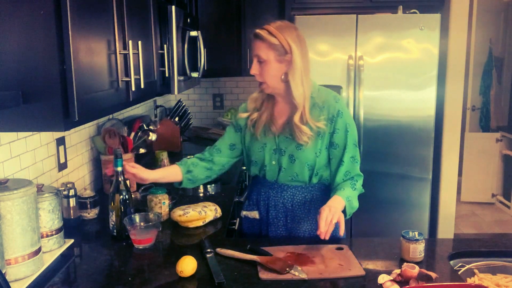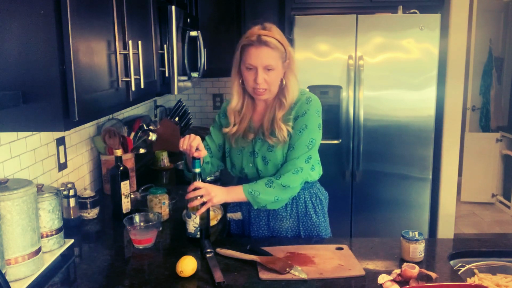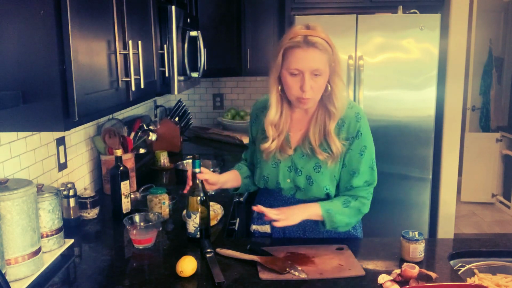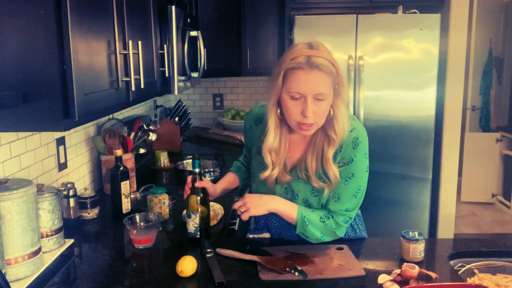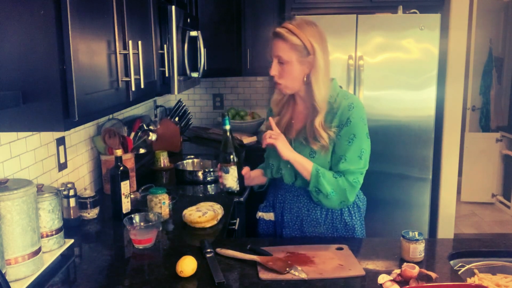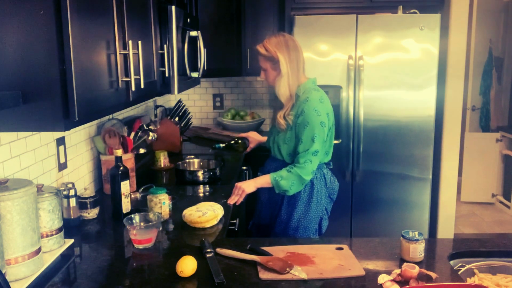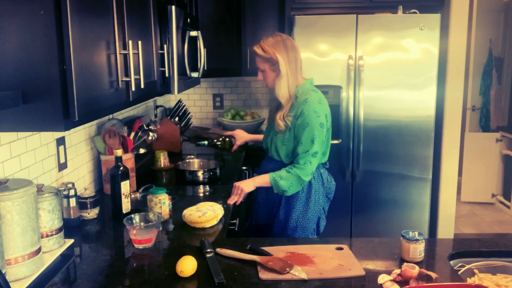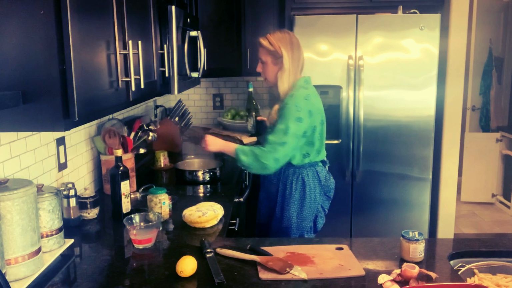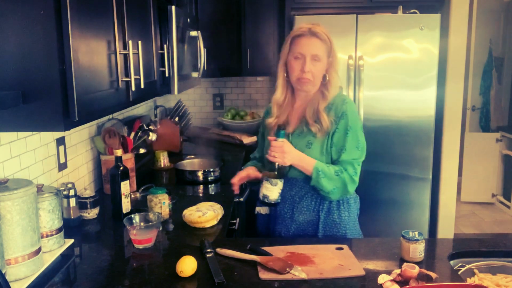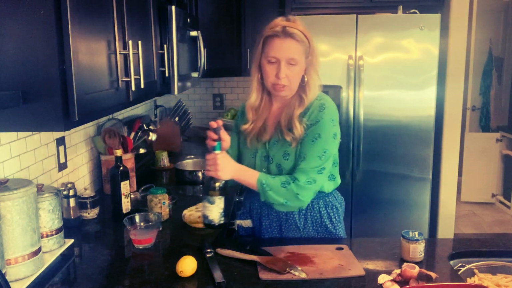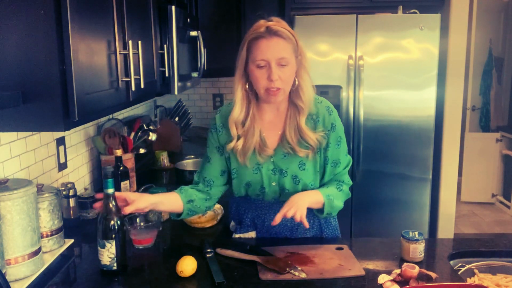So I'm just checking my recipe, and now I realize that I get to add some wine. I opened up this bottle of dry wine last night, so we have some to share with the recipe. And as that's cooking, I'm just going to add a couple splashes. And maybe that's like 1/8 of a cup.